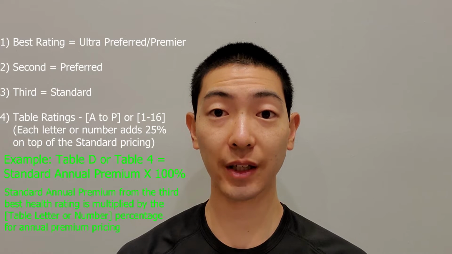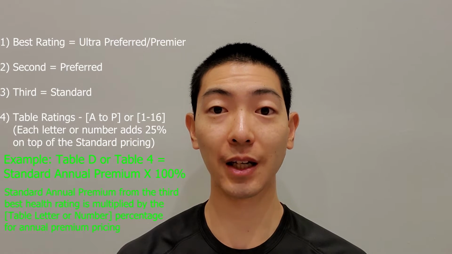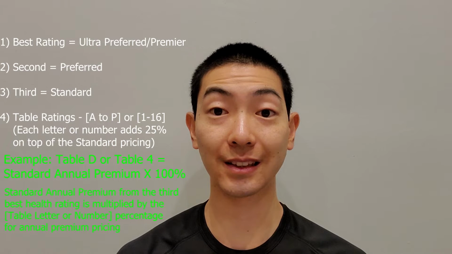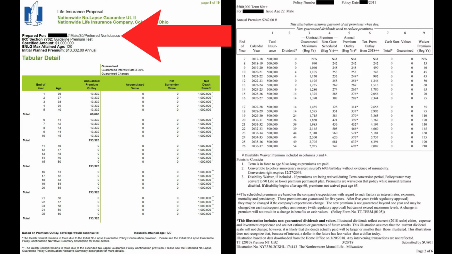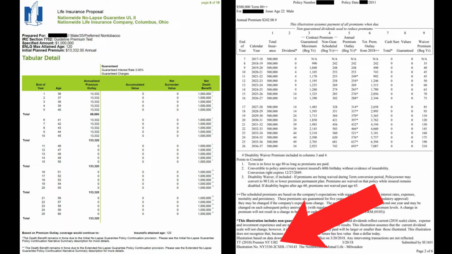An easier way to think about this is the best health rating, the second best health rating, and the third best health rating, and making sure that all illustrations are at the same equivalent health rating. Tobacco ratings are straightforward. It's either tobacco or non-tobacco, with no in between, which are generally labeled as either T or NT.